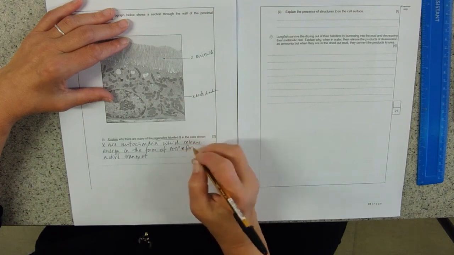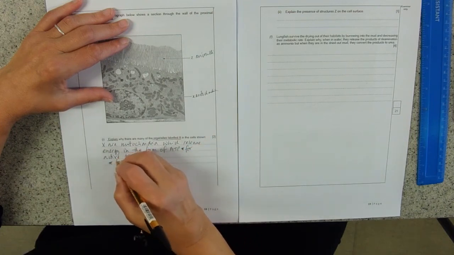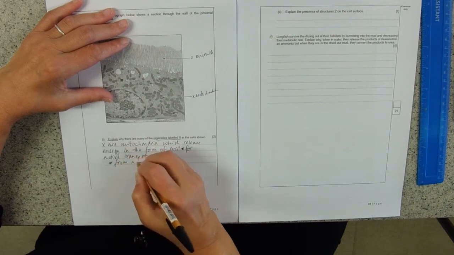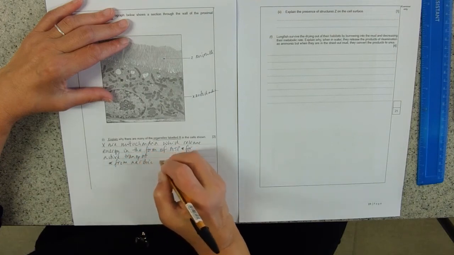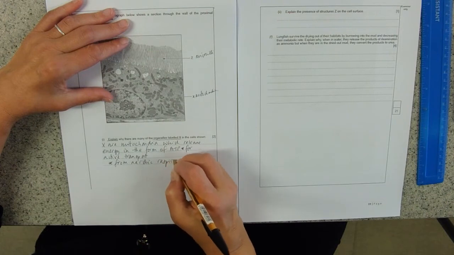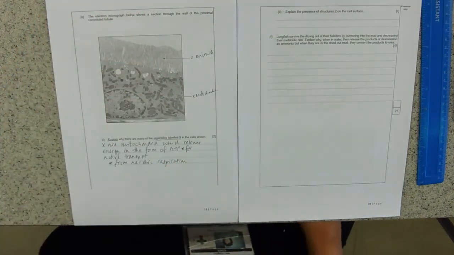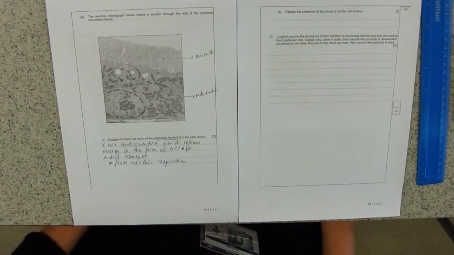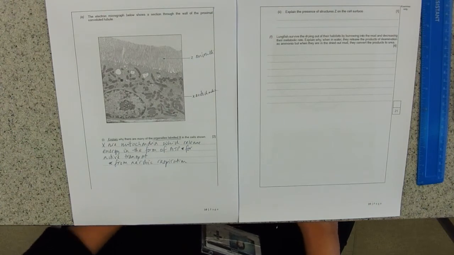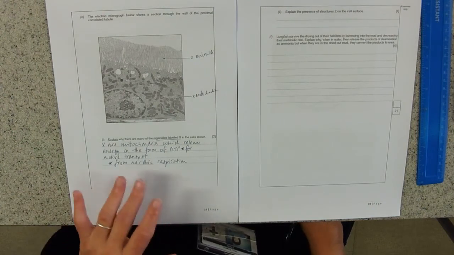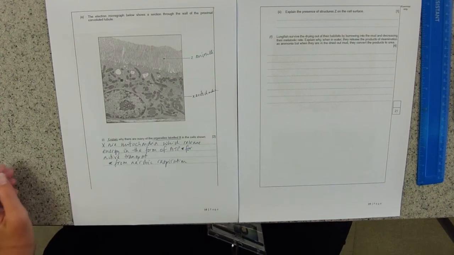Should have planned that before I started. We'll put that down there, because I don't know what they're going to give these marks for. From aerobic respiration, always worth a punt. Sometimes you won't get anything for putting just respiration. So mitochondria just do aerobic.